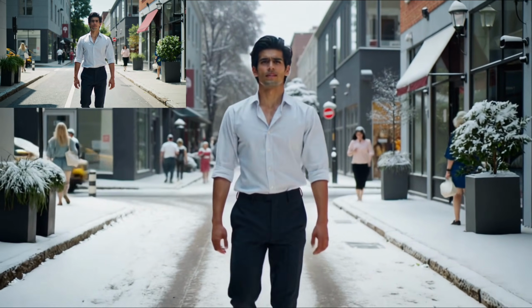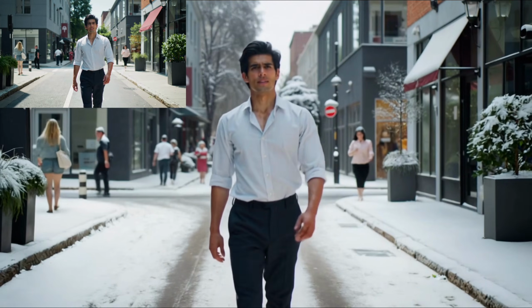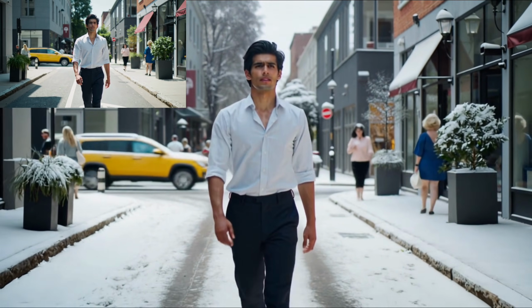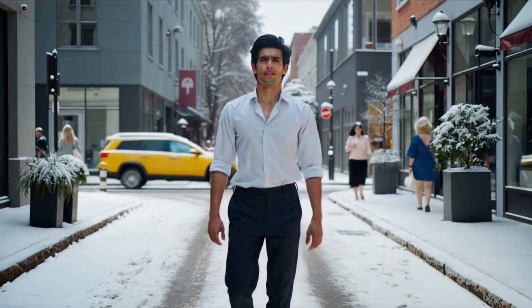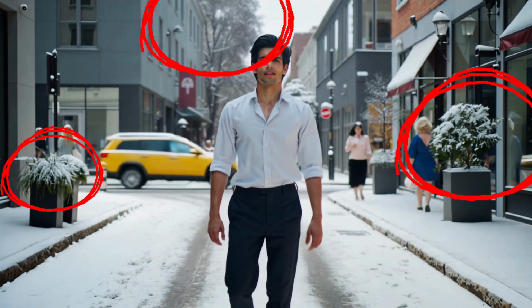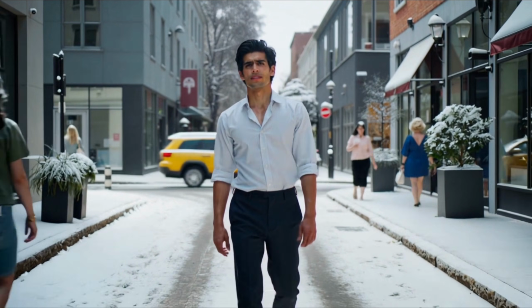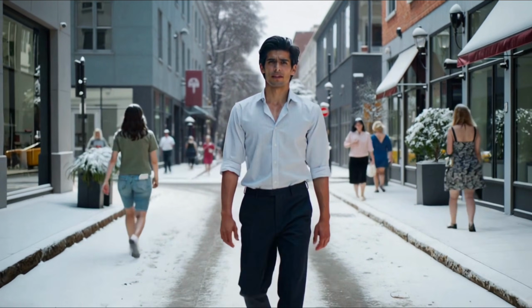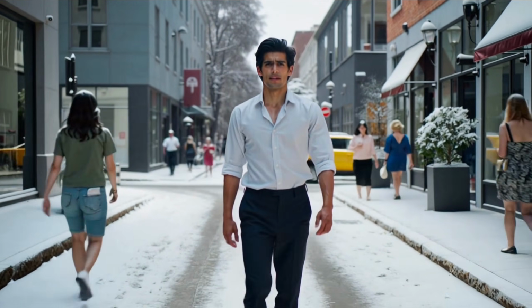Wow, okay, this is actually pretty funny. First off, I have to give props to Kling O1 because it handled the background exactly how I wanted. Look closely at these environmental details. The roadside trees, the asphalt, the passing car, and even the shop awnings. Everything is covered in a thick, realistic layer of snow. It's not just some hazy white filter slapped on top. The physics of how the snow clings to the surfaces is rendered really well.